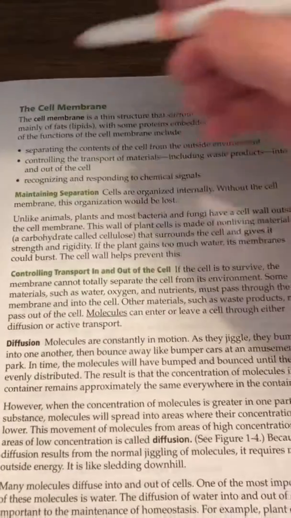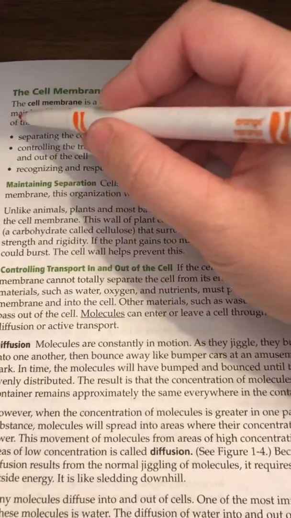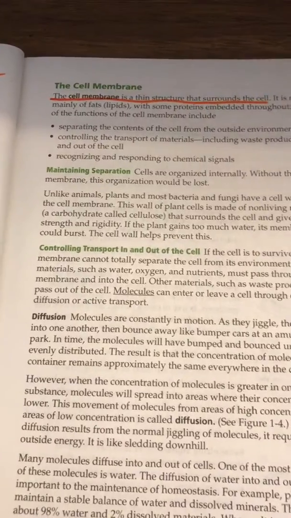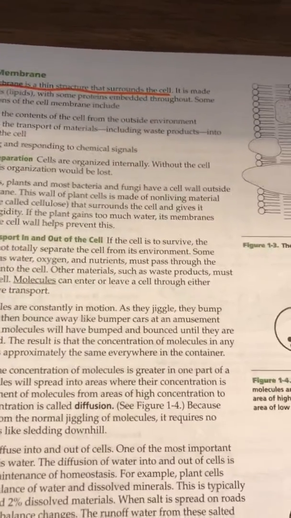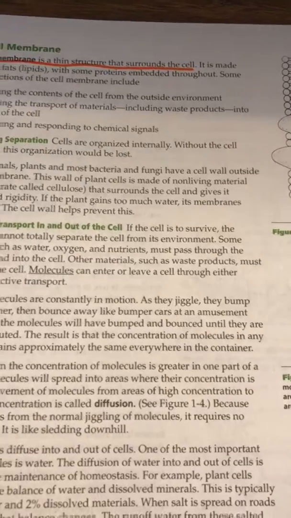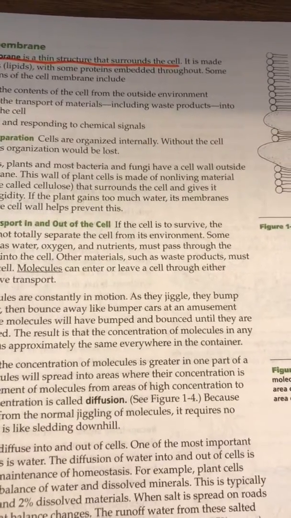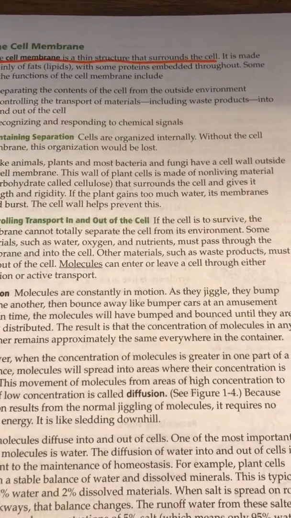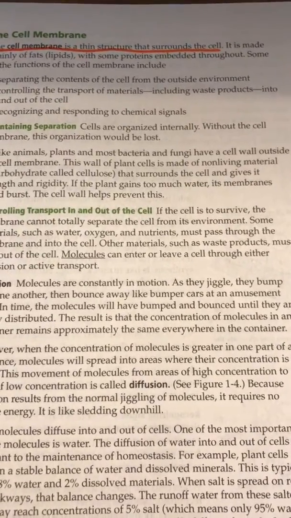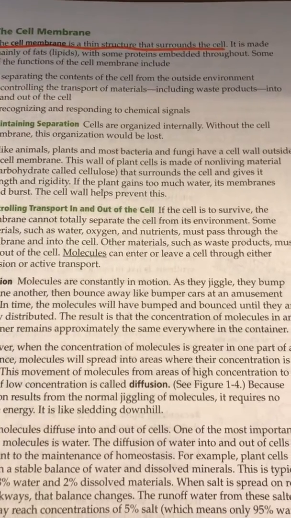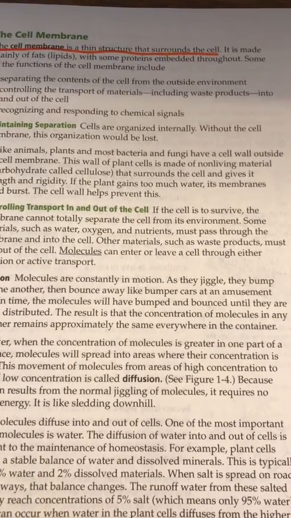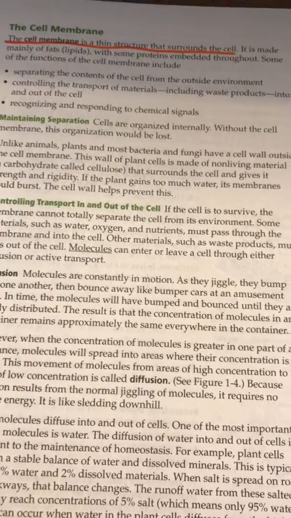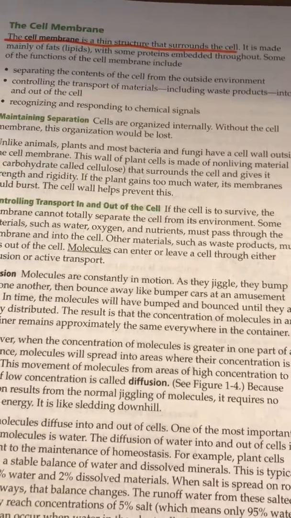The cell membrane. The cell membrane is a thin structure that surrounds the cell. It is made mainly of fats with some proteins embedded throughout. Some of the functions of the cell membrane include separating the content of the cell from the outside environment, controlling the transport of materials, including waste products, into and out of the cell, and recognizing and responding to chemical signals. Cells are organized internally. Without the cell membrane, this organization would be lost.